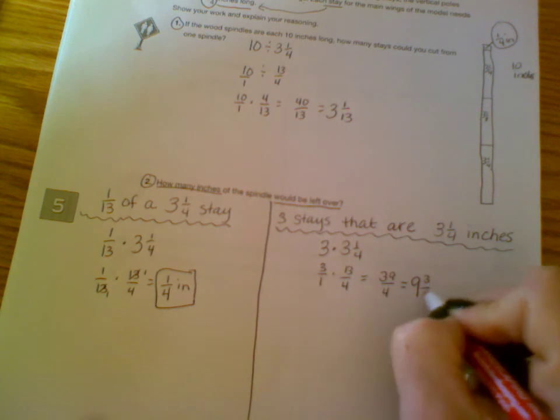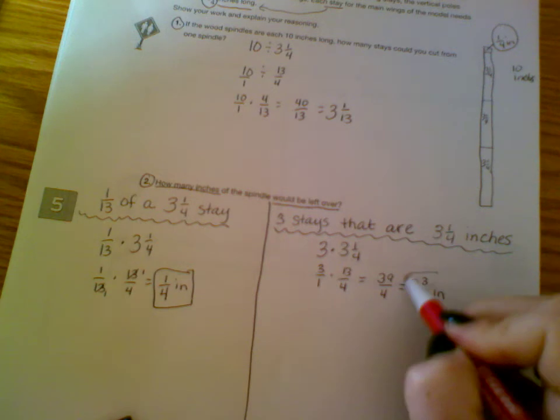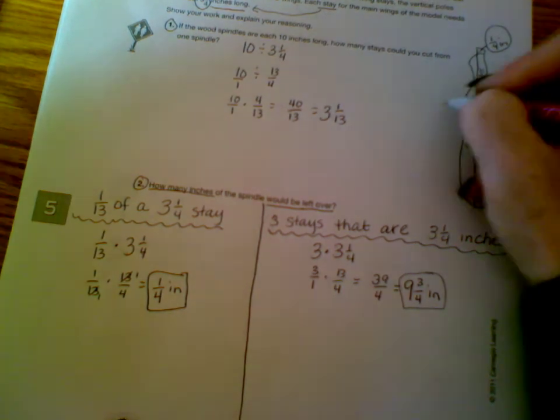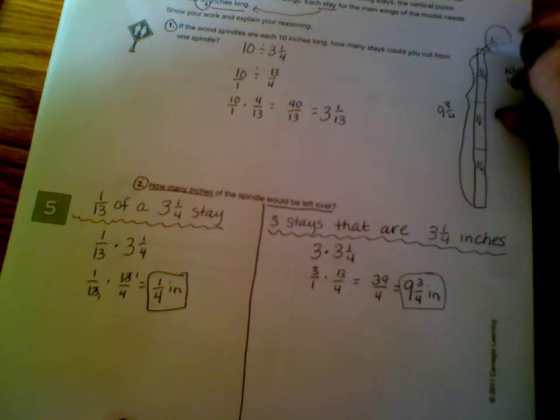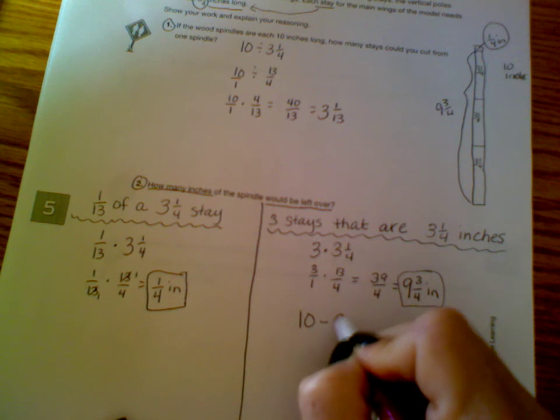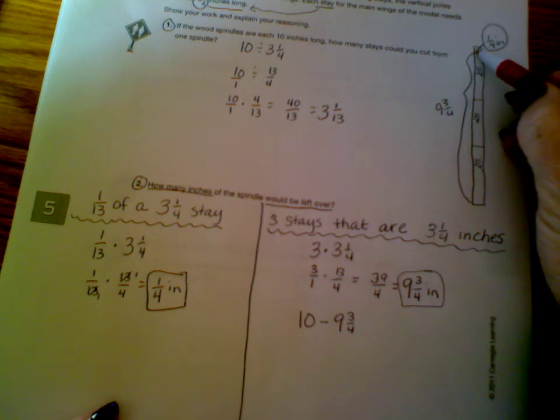There'd be 3 left over out of 4. That means this is the total of all of this. So how do I get this little extra? I know the whole thing was 10. I could subtract 9¾ and I'll get that little piece left over.